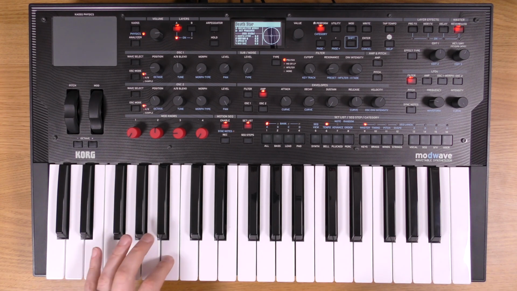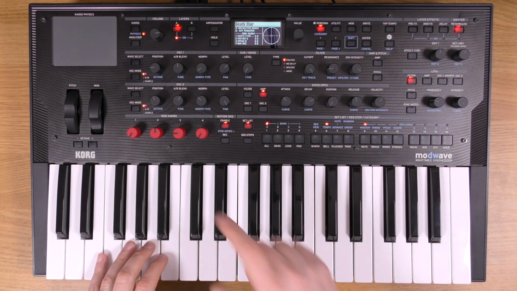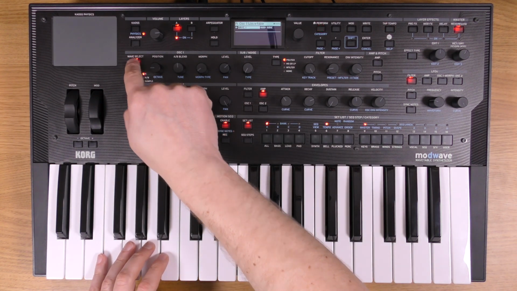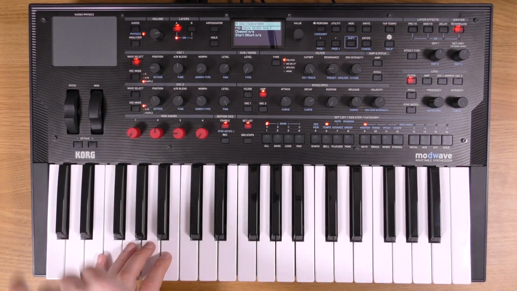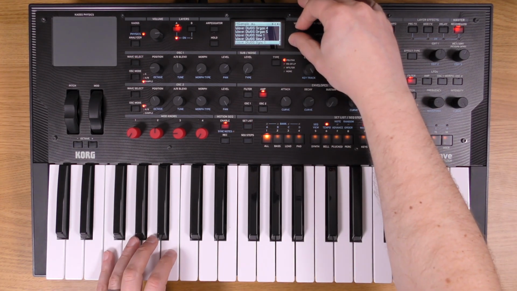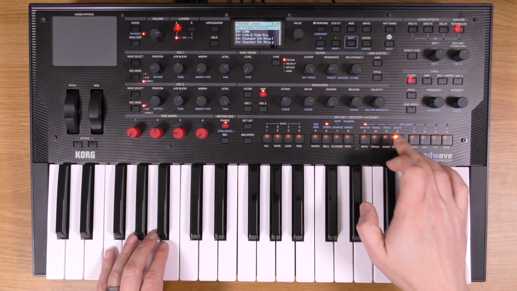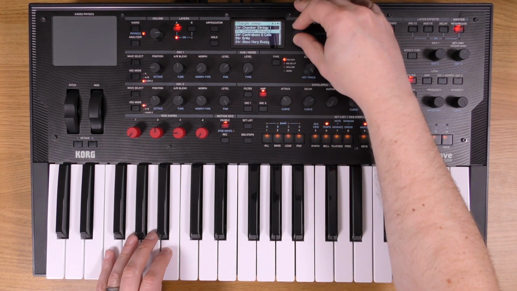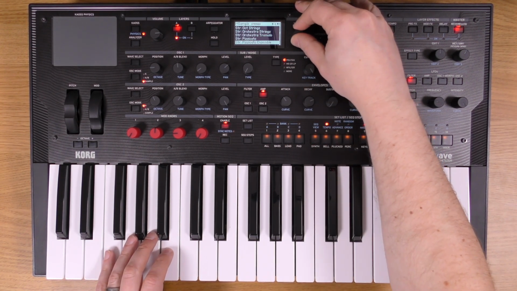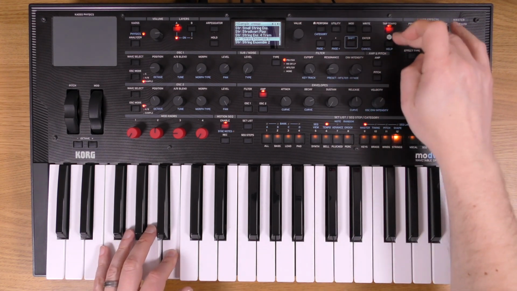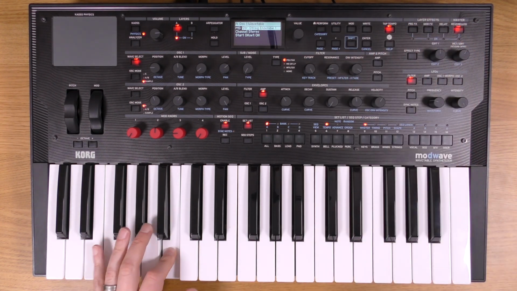So first of all, I've got my initialized patch here. I'm going to go into my wave select, because I want to select a sample and then a string sound. So here we are, and then I'm going to go into my string category here. So let's just scroll down. This is the one I want, string ensemble 1.